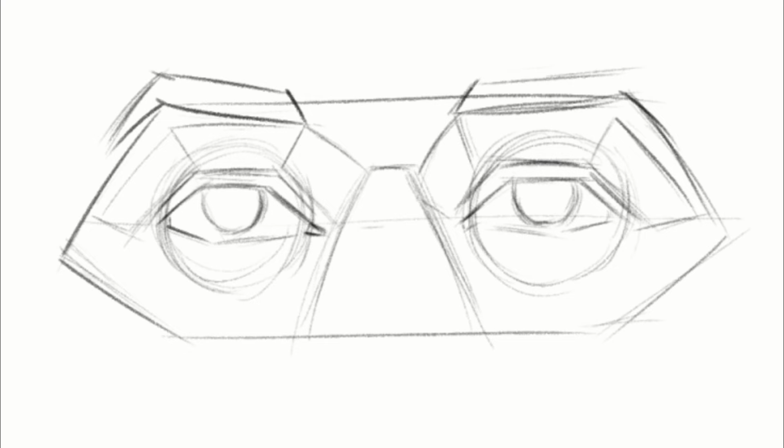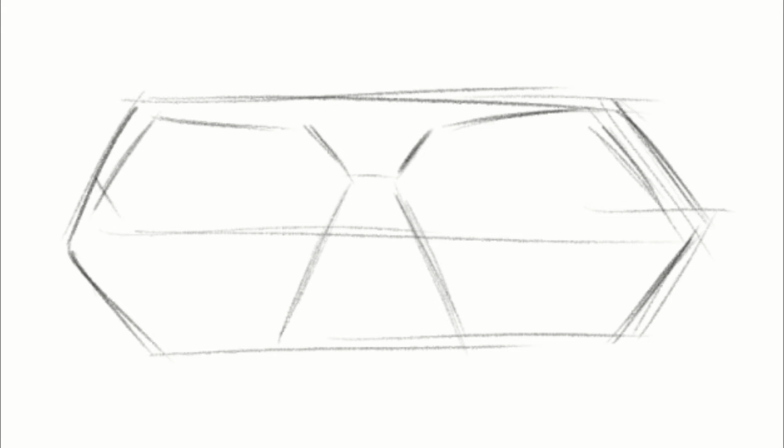And next I drew the shape of the iris, and I also drew the eyebrows. I simplified them with a rectangle and a triangle combined to make this shape. So I want to show you the importance of simplifying the upper part of the lid with three planes and the lower part with two planes.